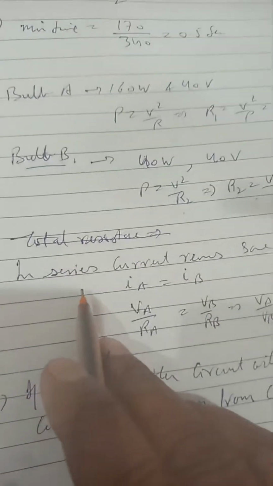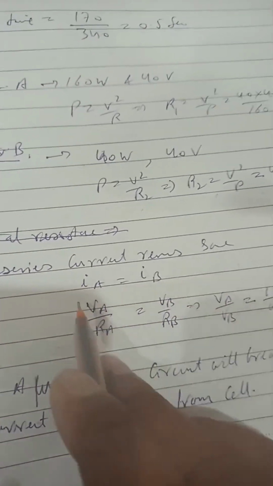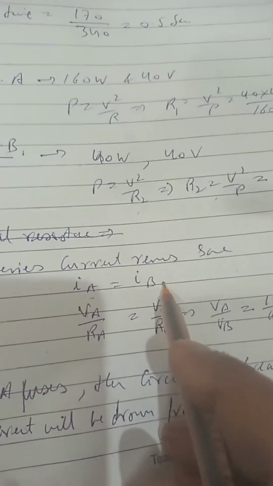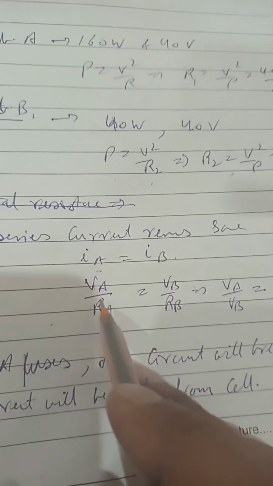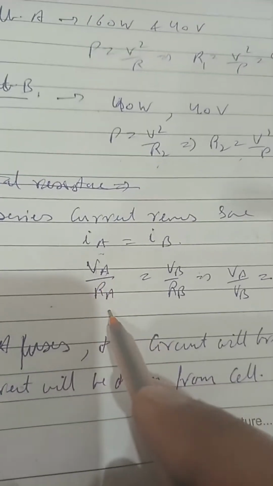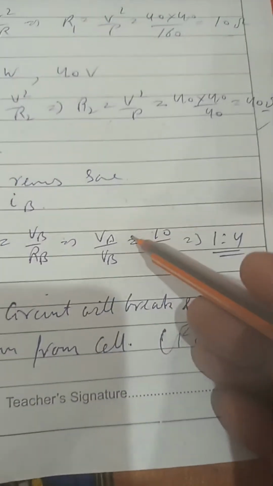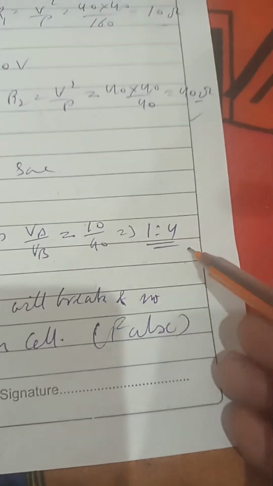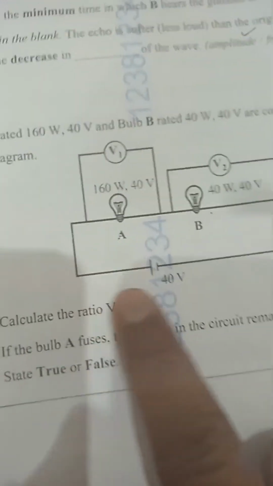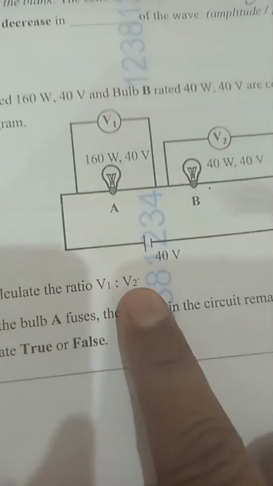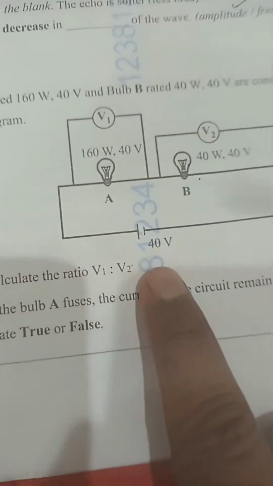Now in a series circuit, current remains the same, IA equals IB, and current equals potential upon resistance, so VA upon RA equals VB upon RB. So VA upon VB equals 10 upon 40, so 1:4. So the ratio of potential at A to potential at B, V1 to V2, is 1:4.